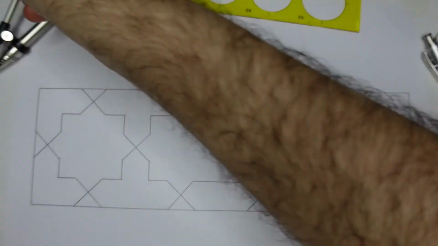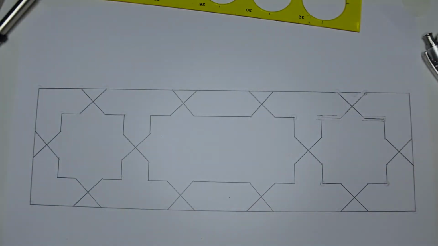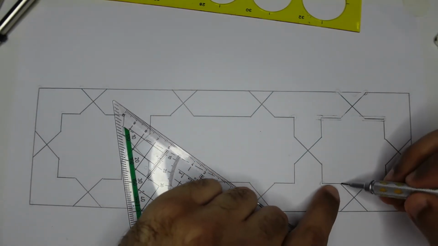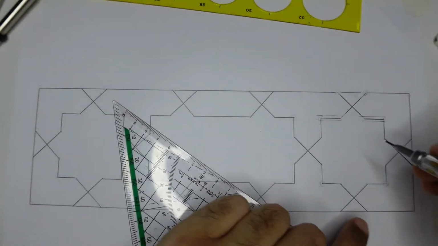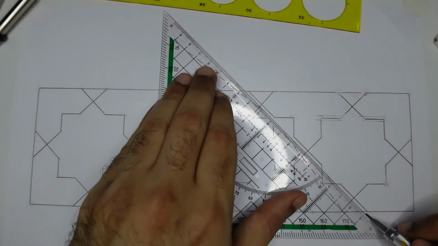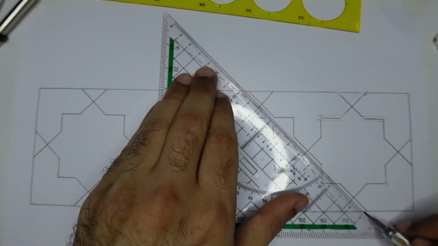As I mentioned before, when I draw these circles, I don't need to draw in all areas like here or here or here, because if I connect this circle to this one, I will end up with the double line for all the areas required.